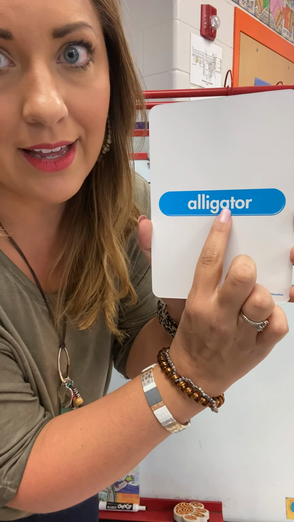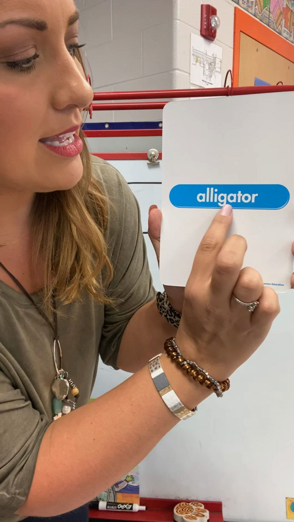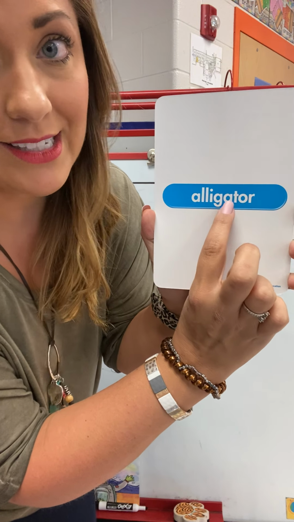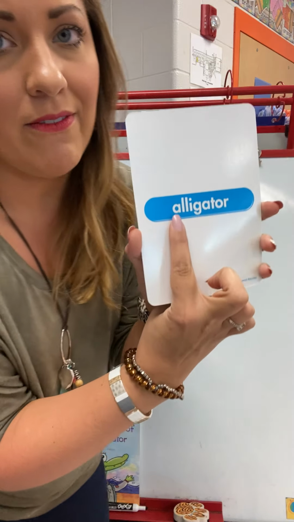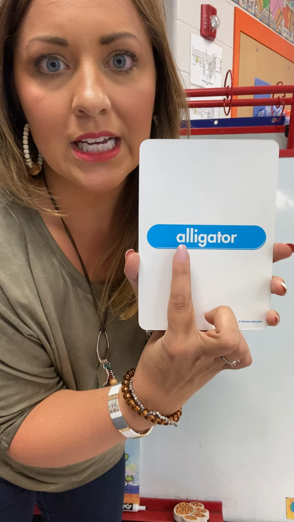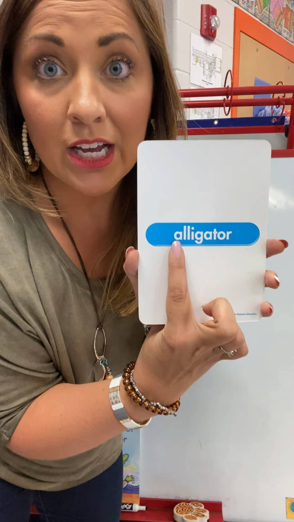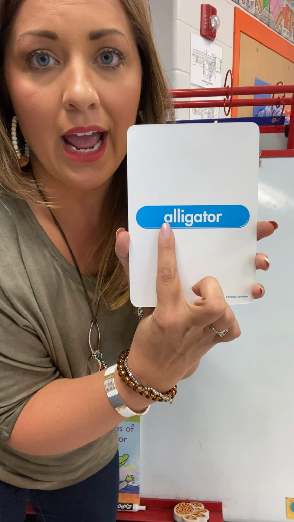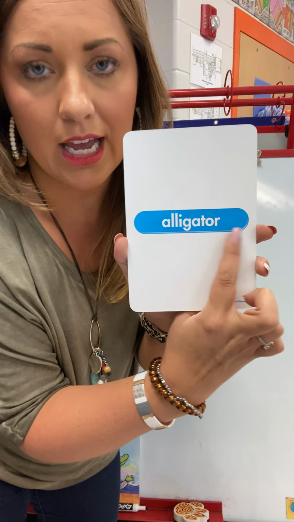alligator. There's also another A, alligator. So that one makes the long A sound. But the very first letter in this word is A, and that's the first sound we say. That's the beginning sound, alligator. Okay, so we've talked all about words that begin with a.